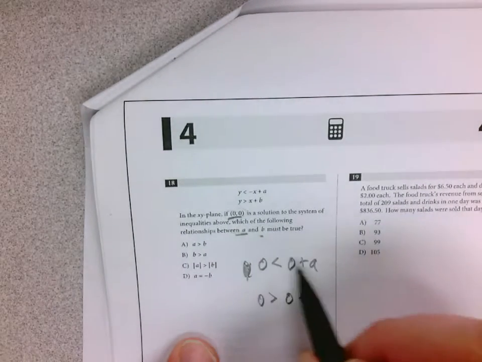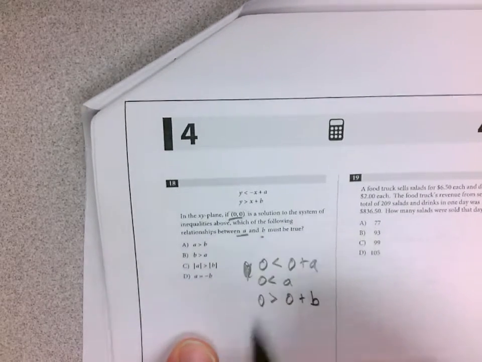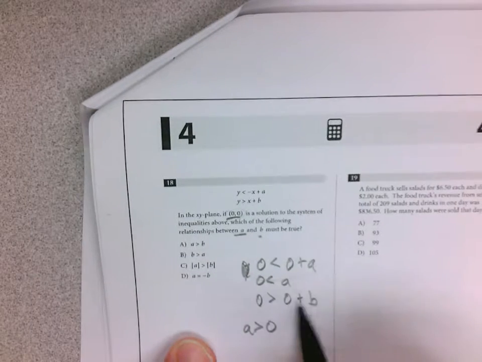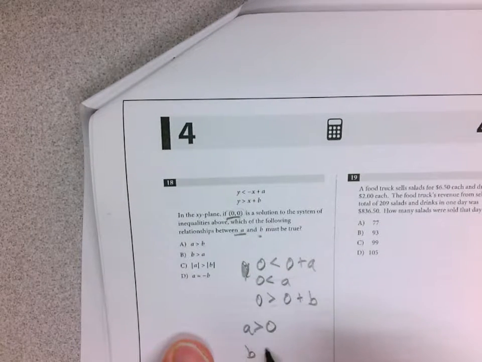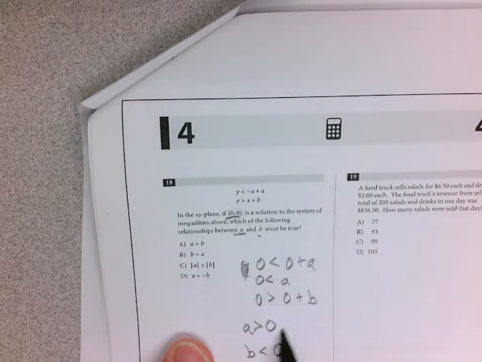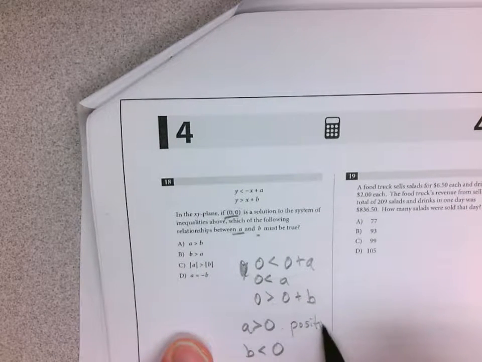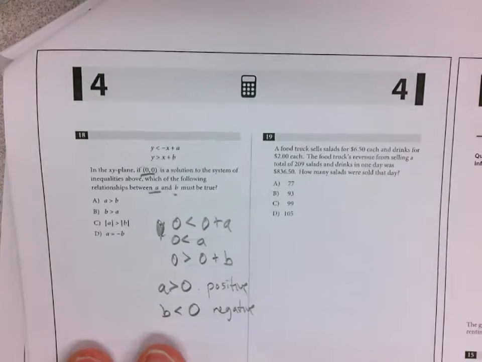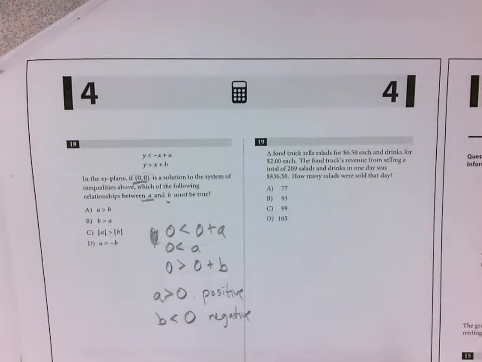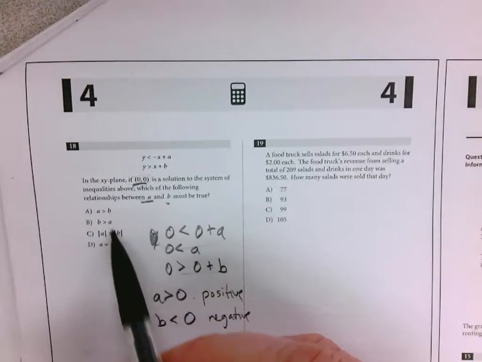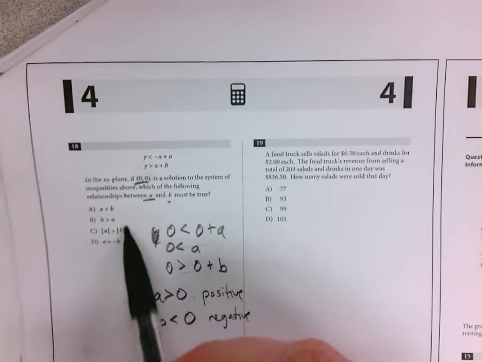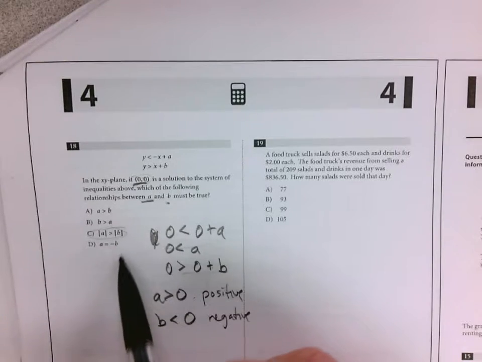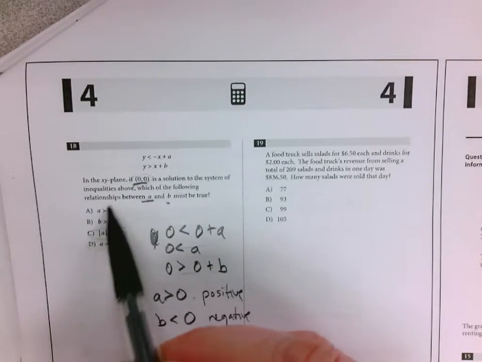Well, this tells me right here that A is greater than 0 and B is less than 0. So A is positive and B is negative. So by plugging that in, you can think about how you want to answer it. A has to be bigger than B when you look through the choices. We don't know about the absolute value because that takes away the signs. We don't know that they're equal. A is greater than B.